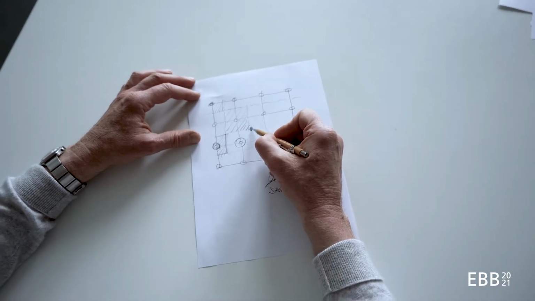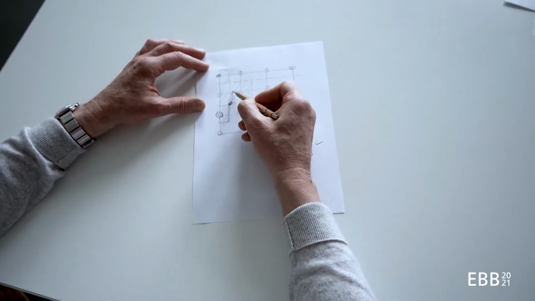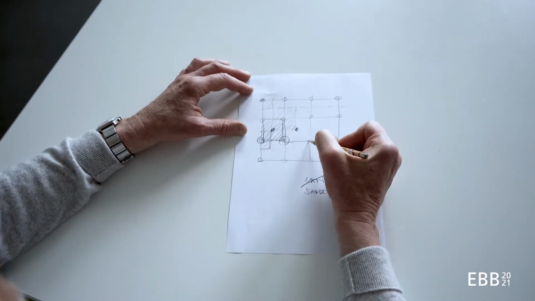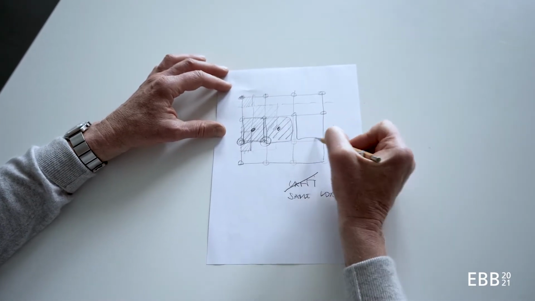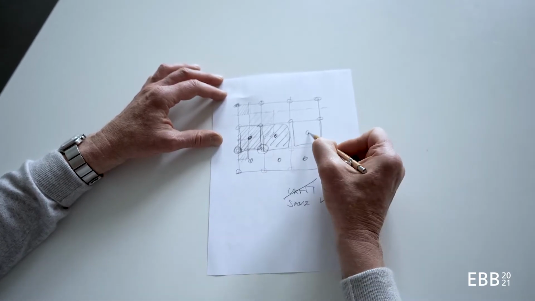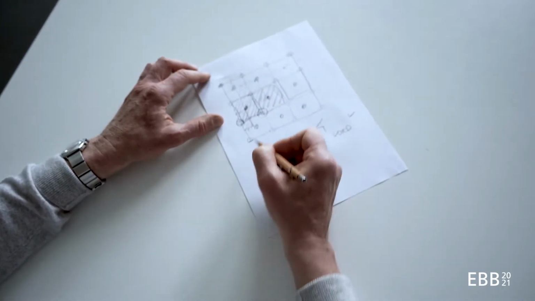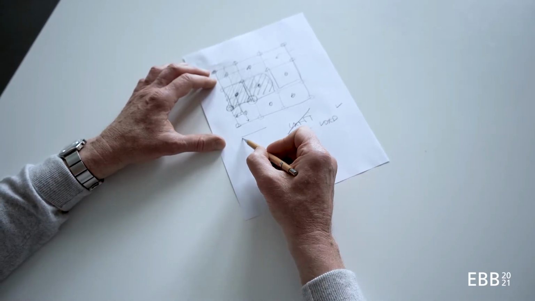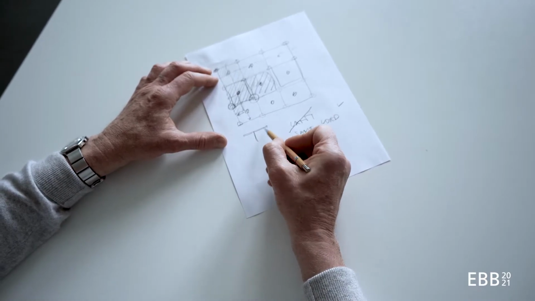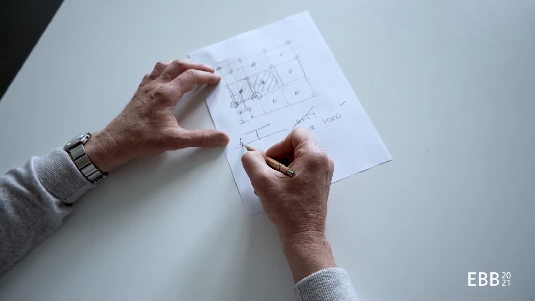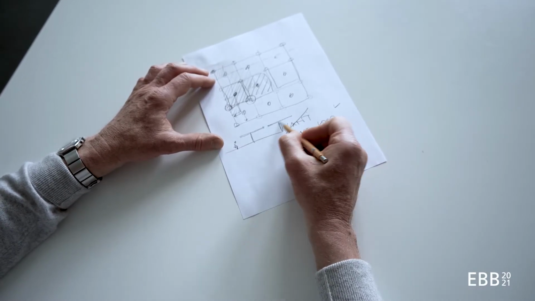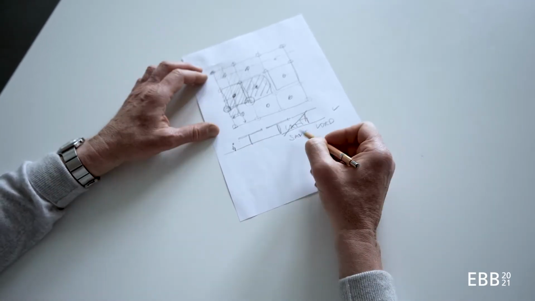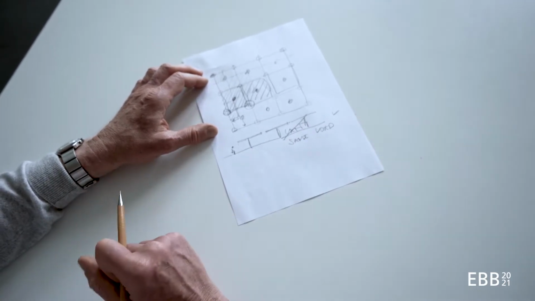I could put the columns in the middle of the fields. Then the load would be the same for all of these columns here. Same, same, same, same. But I would have cantilevers here. So you won't know what I'm drawing here. I'm drawing something like this in section. Here's a human being. And then the next could be the same, and this could be the same again, but here I would have a cantilever. So this wouldn't respect the cantilever condition.